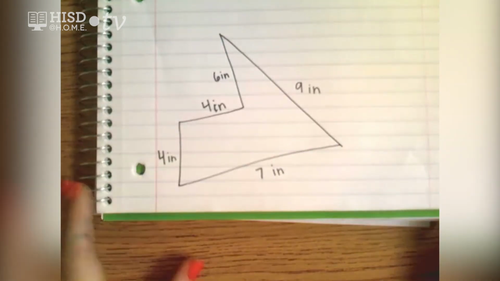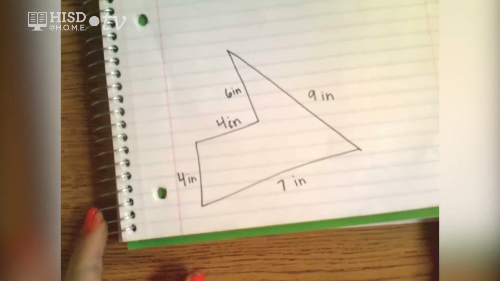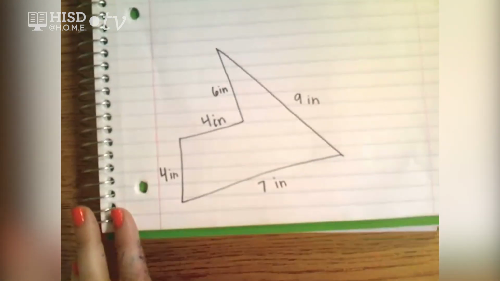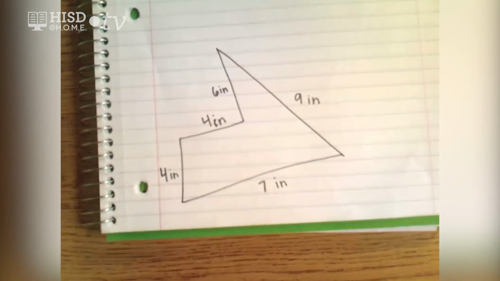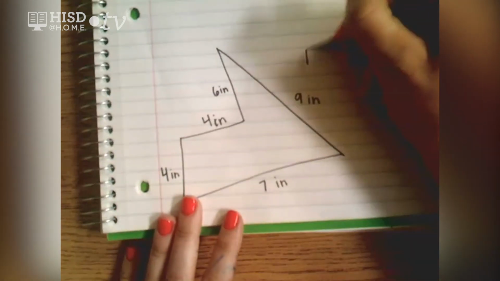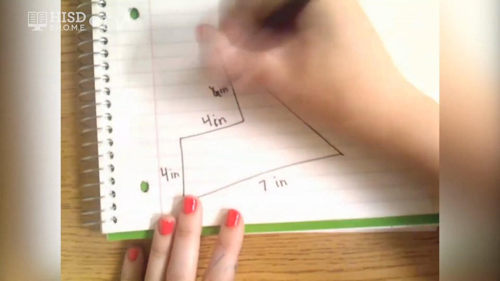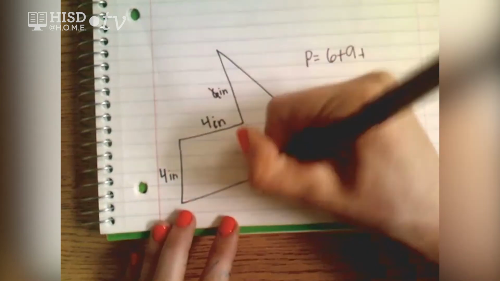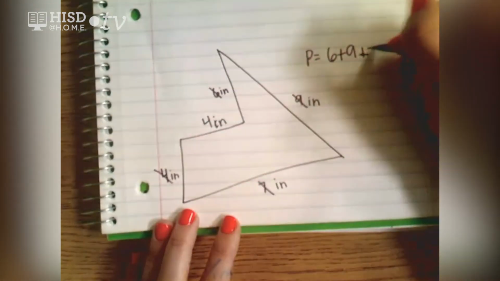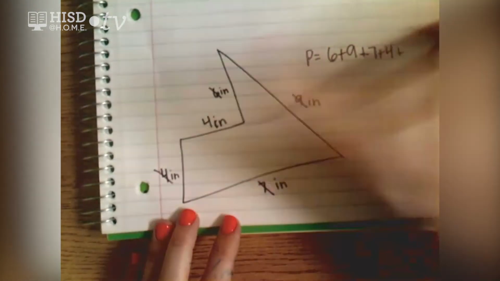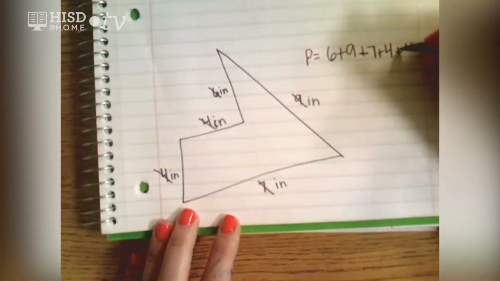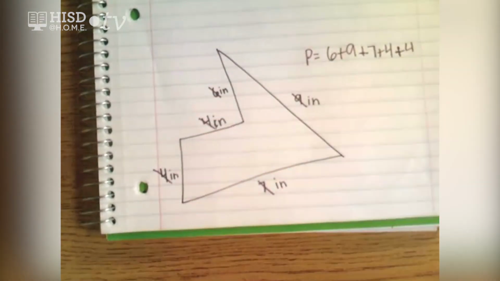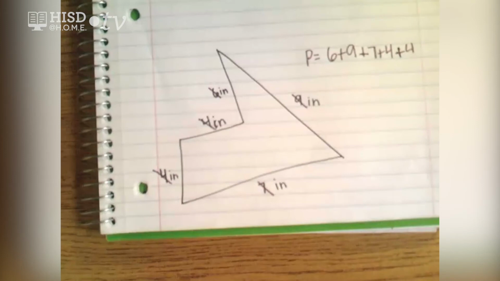Okay. So I'm going to say perimeter equals 6 plus 9 plus 7 plus 4 plus 4. And this time, I like the way it's written.